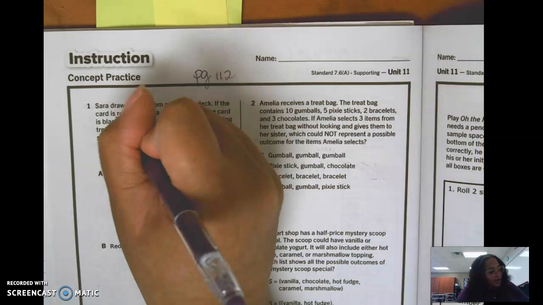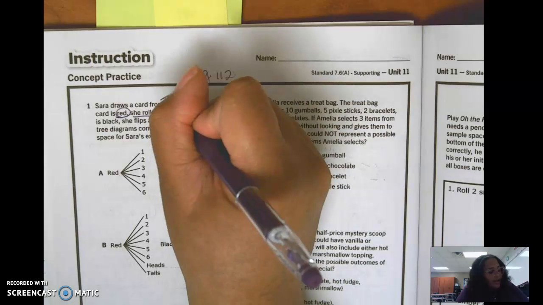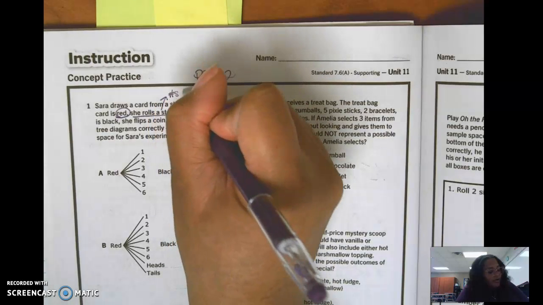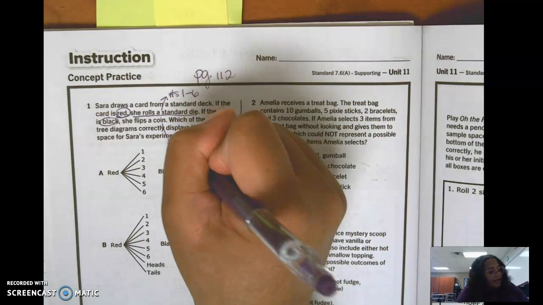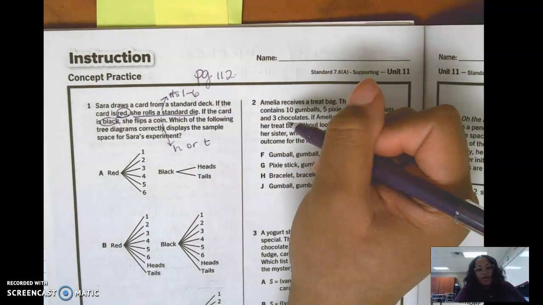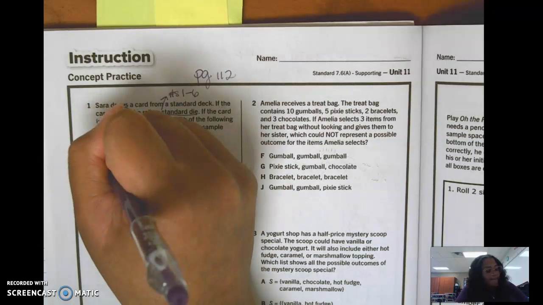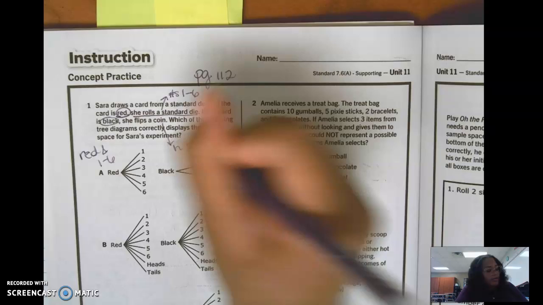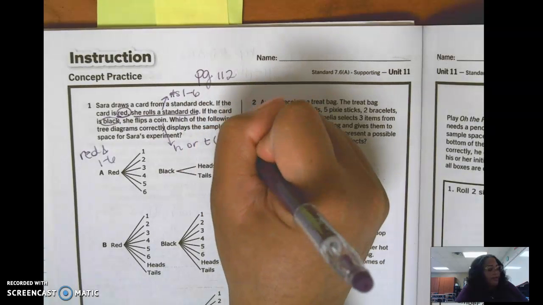Okay, if her card is red, then she could roll a standard die. And on a standard die, we've got numbers 1 through 6. If the card is black, she flips a coin. And we've got heads or tails. So you've got to look at which matches red and 1 through 6, or heads or tails for black.